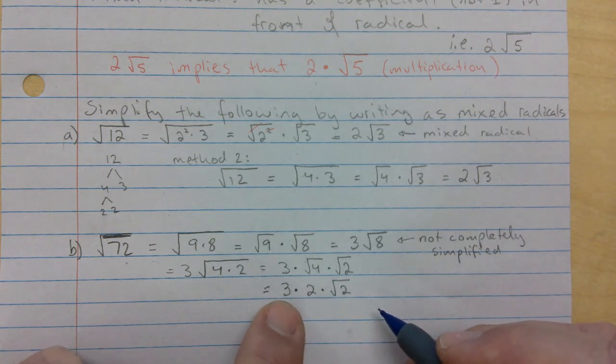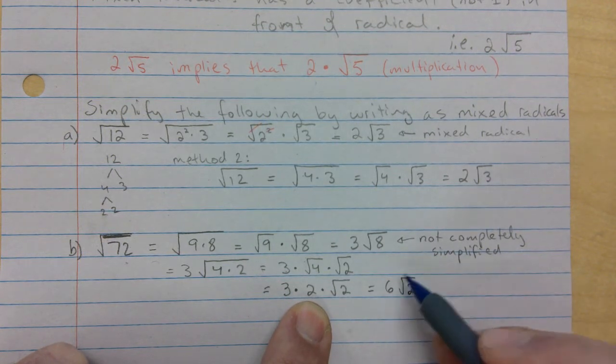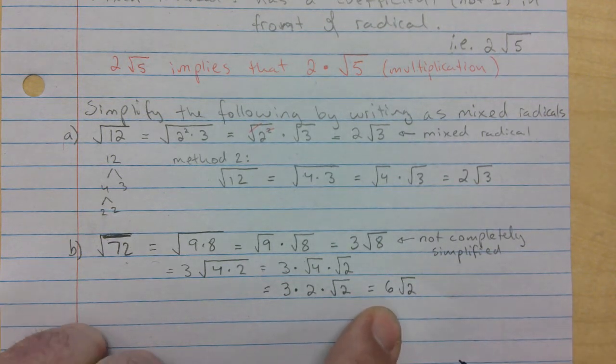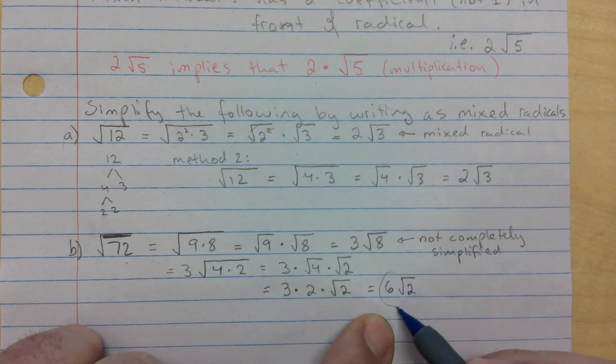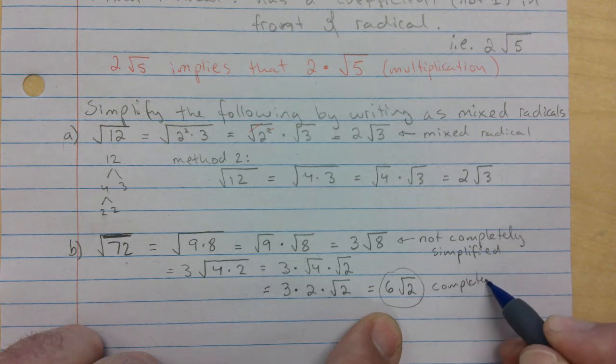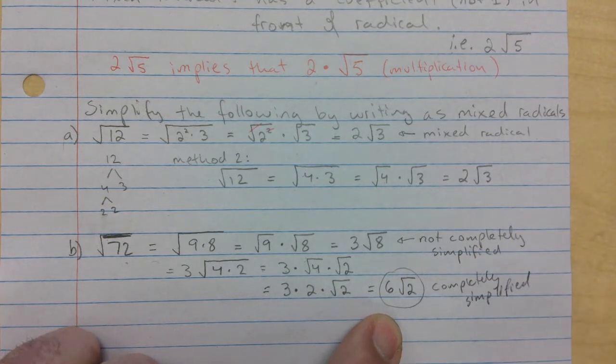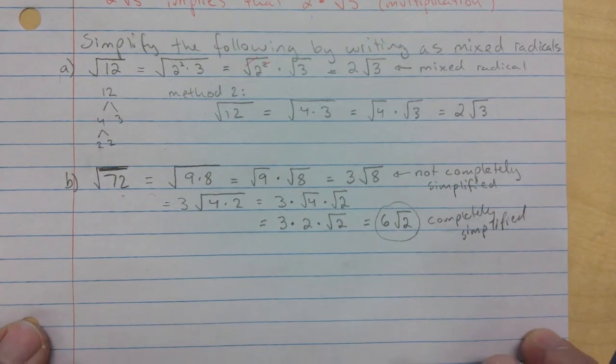And what you do is you multiply the 3 by 2, which is 6, so that's 6 root 2. Just like that. We don't put a dot in between as our final answer. So this is completely simplified. So you have that example.